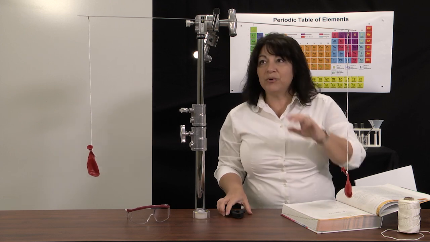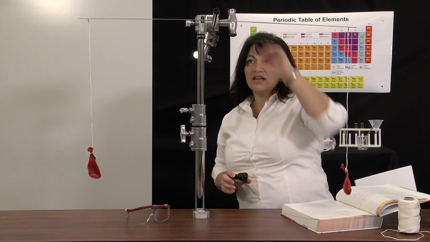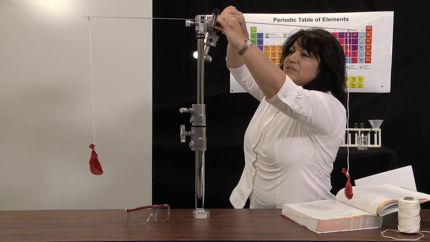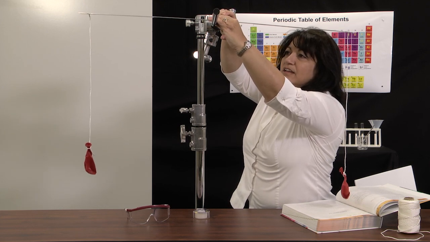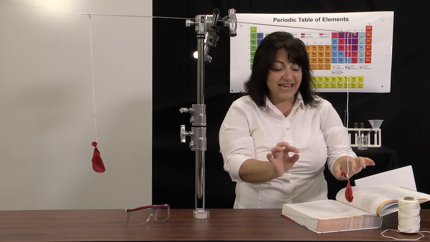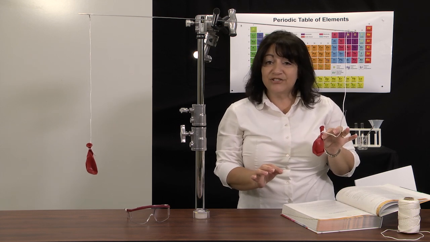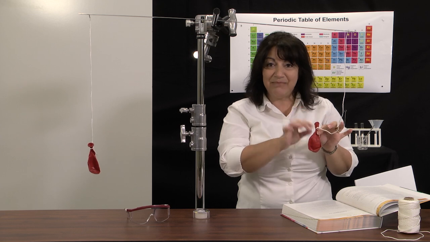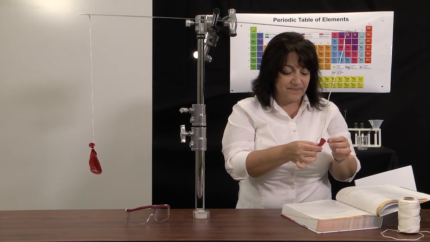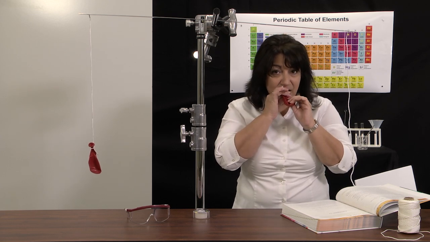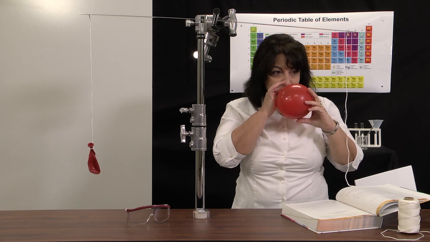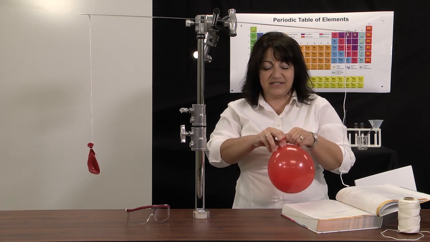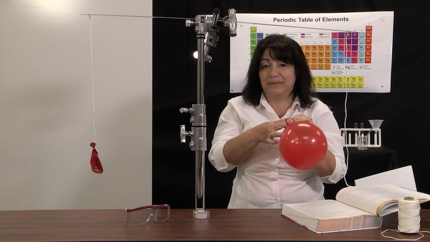So what we're going to do now is I'm going to hold this bar in position using a clamp so it doesn't move. And now I'm going to take this balloon and take it off of the string, blow it up, which means I'll be filling it with air, and tie it back on. Okay, so you can see I have filled this balloon with air.